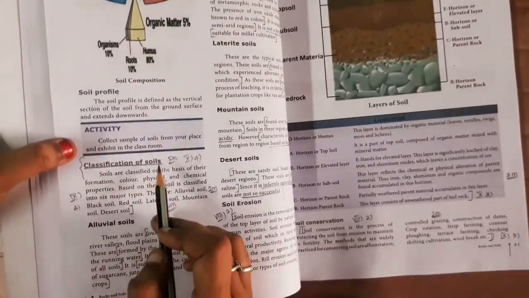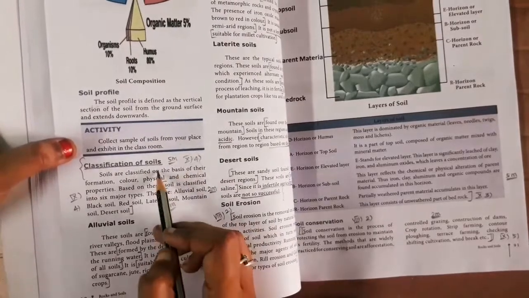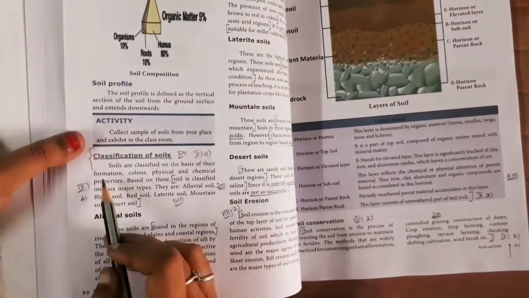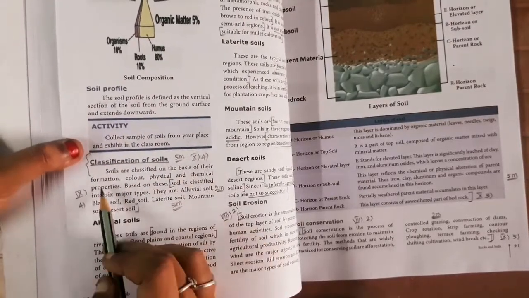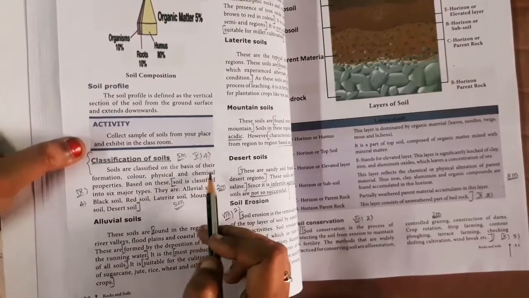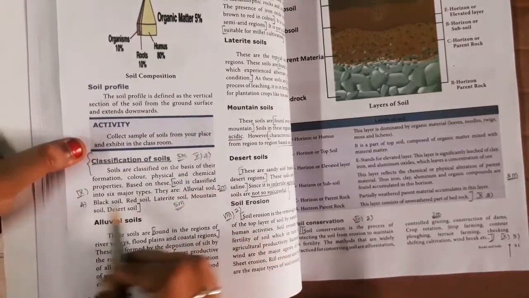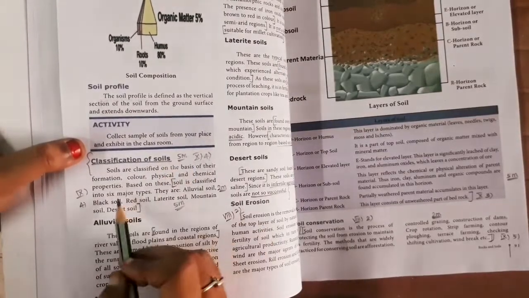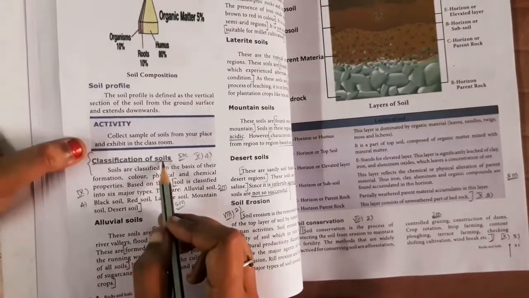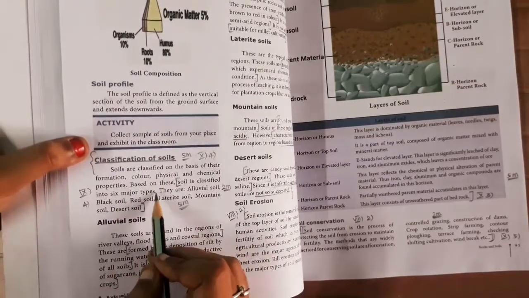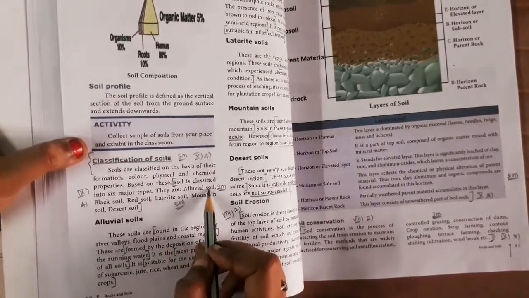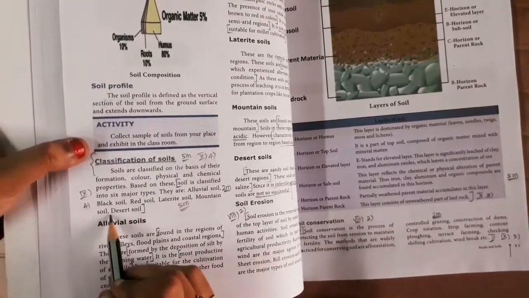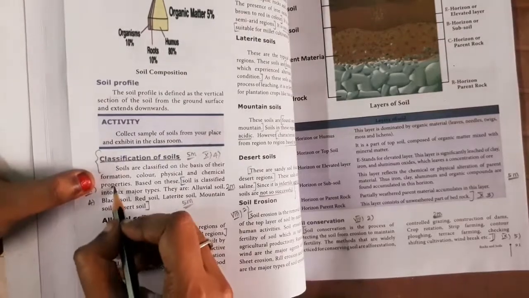Classification of soils. It is very important. 5-mark and 2-mark questions also come under this topic. Soils are classified on the basis of their formation, color, physical and chemical properties. It consists of 6 major types. Okay. The soil is classified into how many types? The soil is classified into 6 major types. They are alluvial soil, black soil, red soil, laterite soil, mountain soil and desert soil. 6 major types.